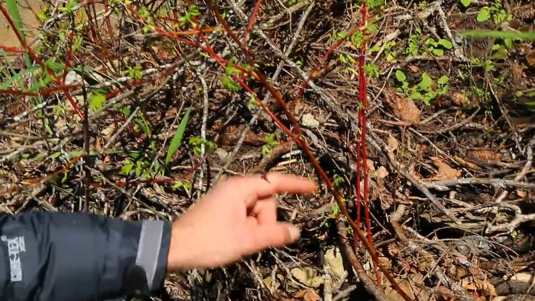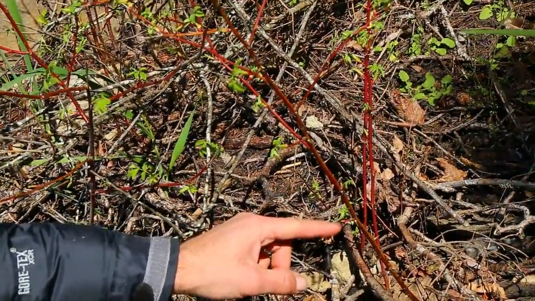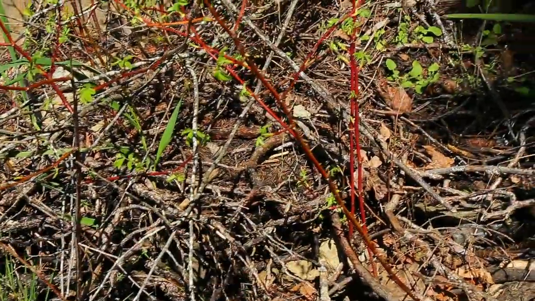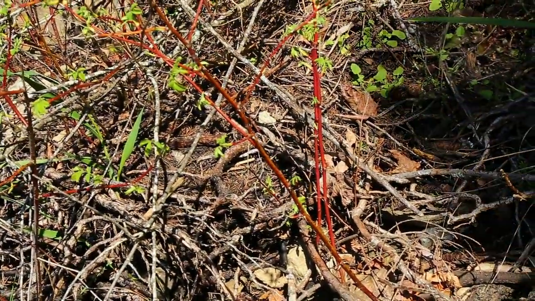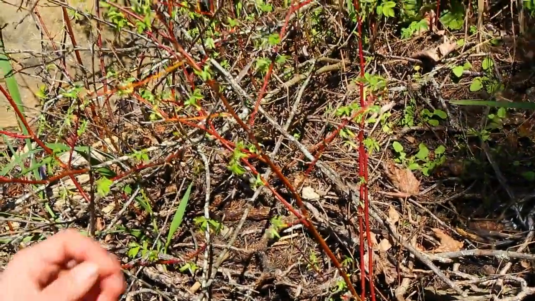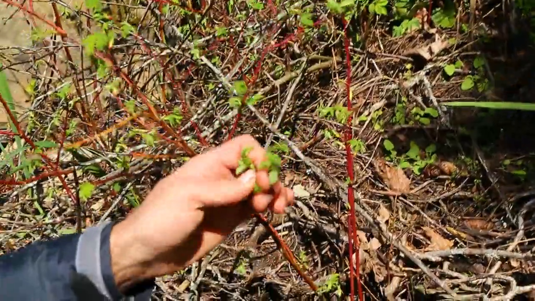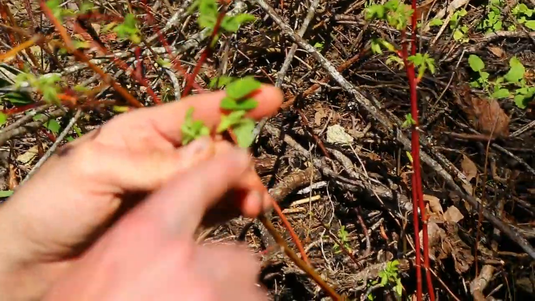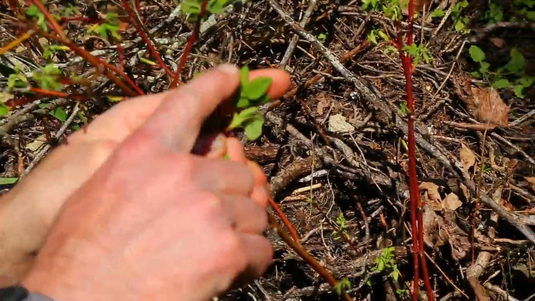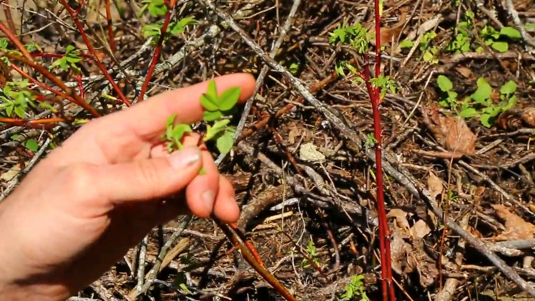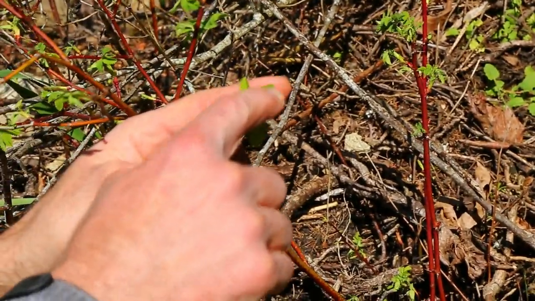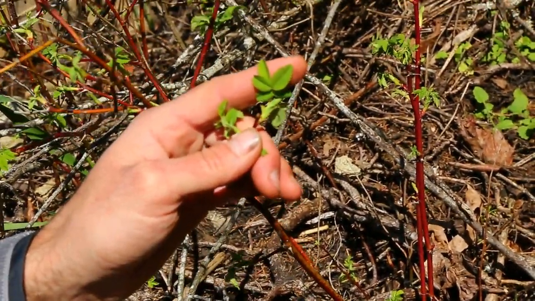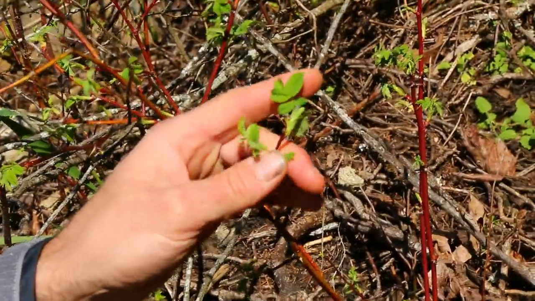Here's a twig with two thorns below it. Here's a very small twig with two thorns below it. So you can see the pattern. The leaves of Nootka rose are pinnately compound. So here's one leaf with 1, 2, 3, 4, 5 leaflets, and serrated leaf margins, which means sawtoothed leaf margins.